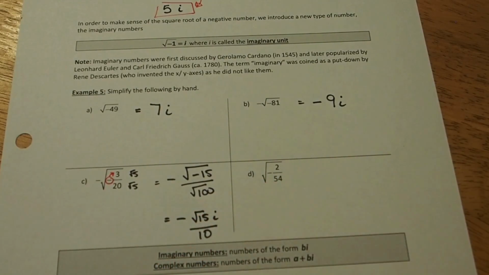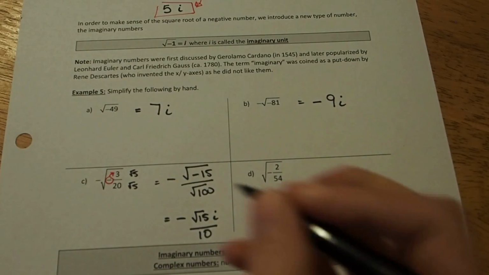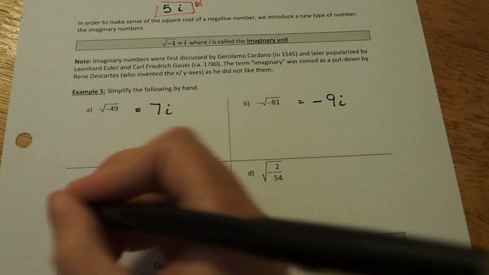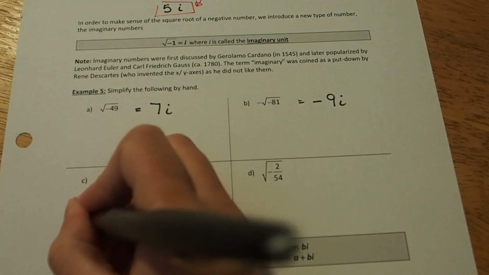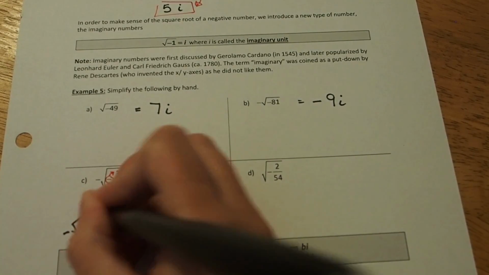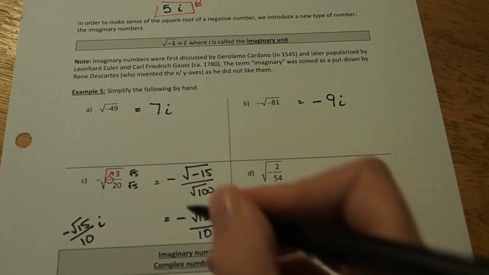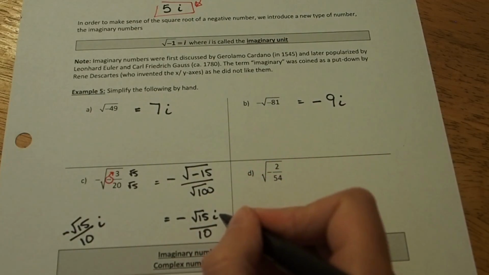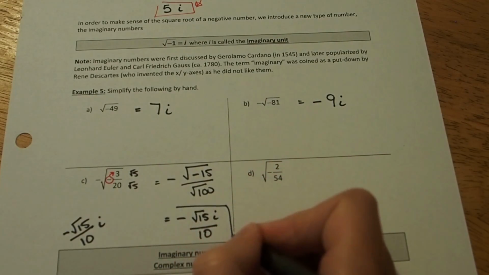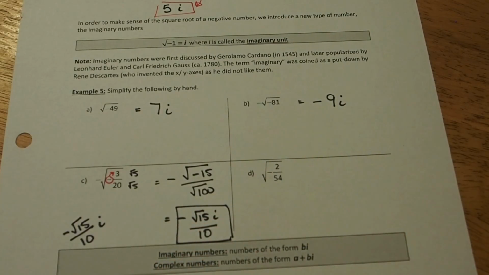over 10. Okay. The I is not underneath the square root. I can't do the square root of 15 or break it down, so I'm just going to leave it this way. Often MyMathLab actually wants you to drop it off the edge, to write it as negative square root of 15 over 10 with the I dropped off the edge. Same thing, because you can just slide that I off the edge of your fraction. Okay. On paper, they're the same.